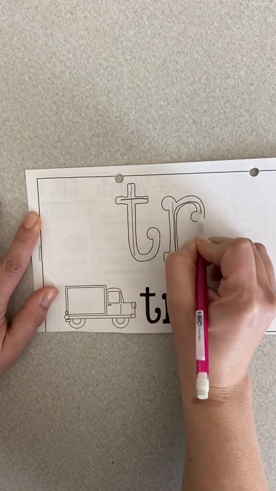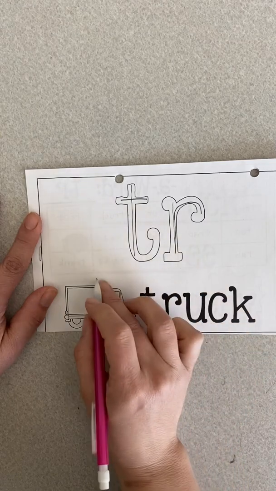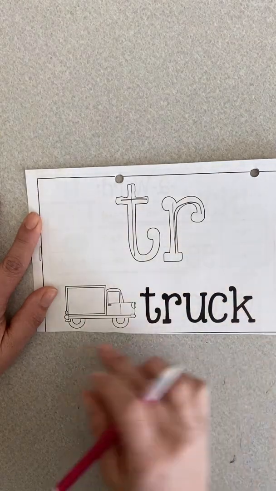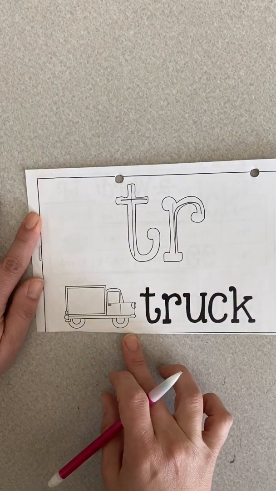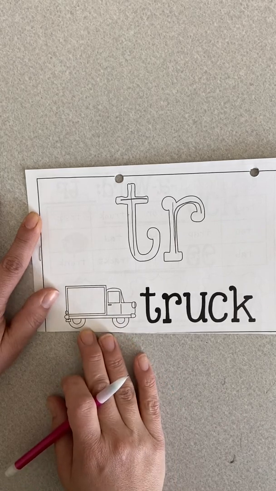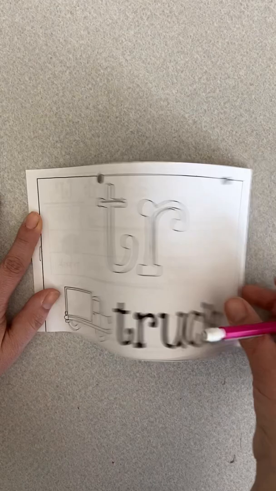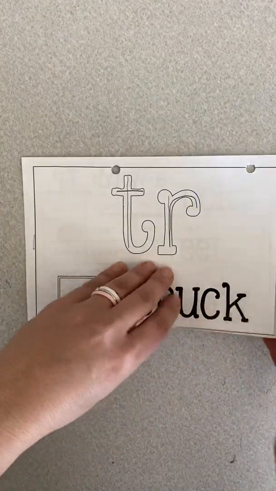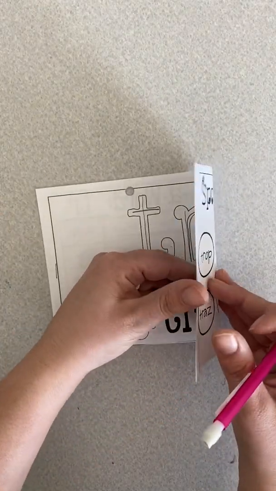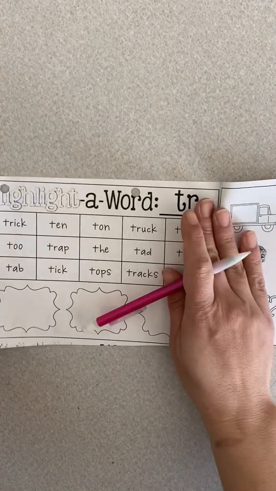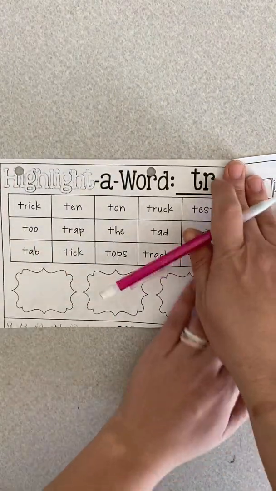T-R, and then I have a truck. I'm going to be careful not to say truck, because then it sounds like C-H-R. I'm going to say truck. So listen carefully when you're reading and talking through these words to yourself. You guys are so good at these books, and this is our last one.